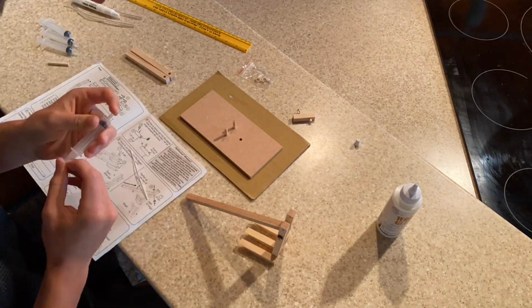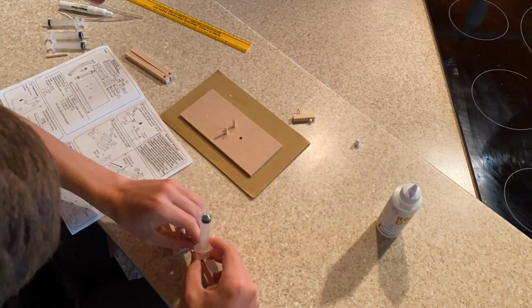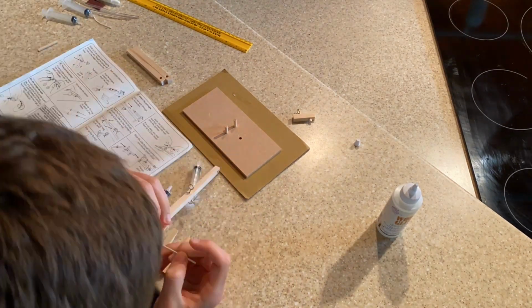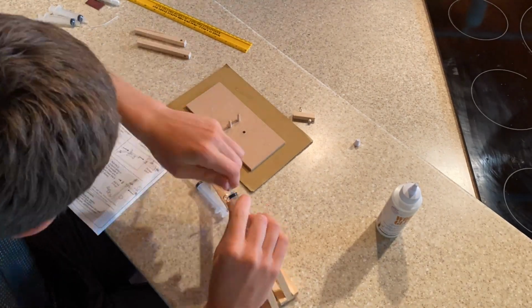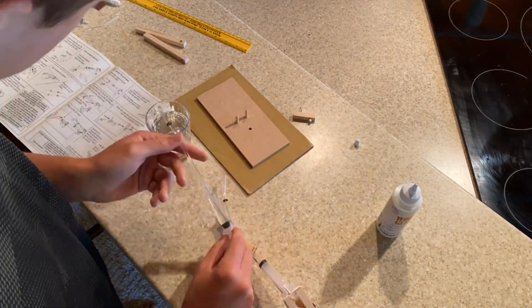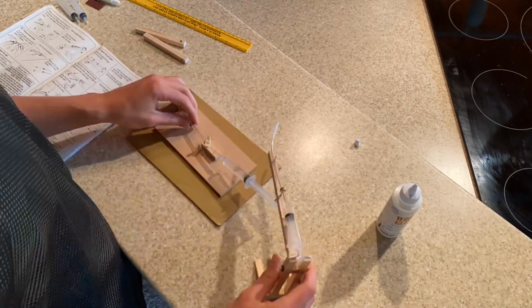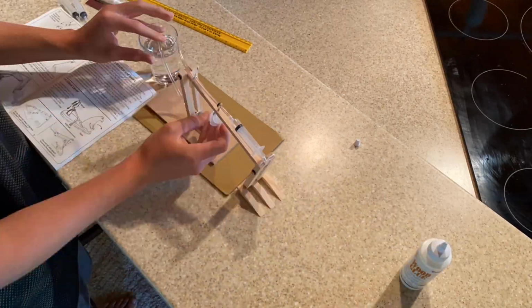In the agricultural activity, campers were instructed to build a mini hydraulic excavator and discover how hydraulics work. The word hydraulic means water pipe. Thusly, hydraulic machines push water through pipes, and in this case, syringes, to move.